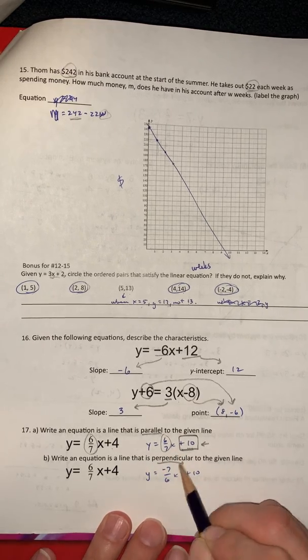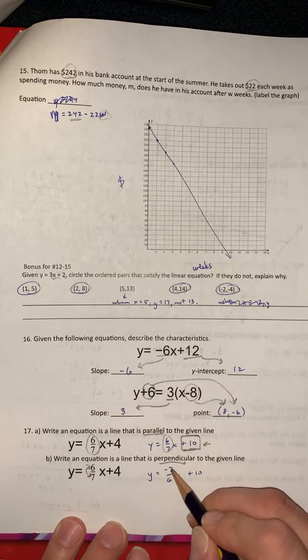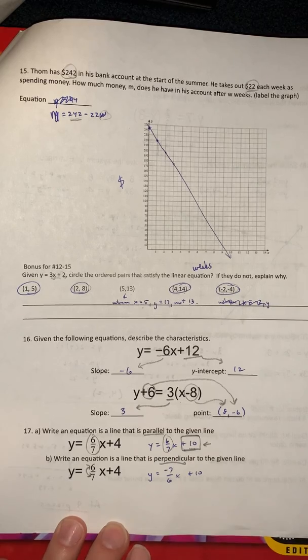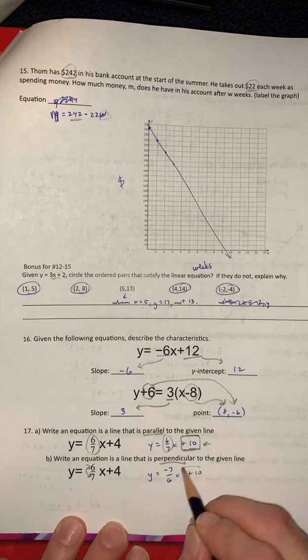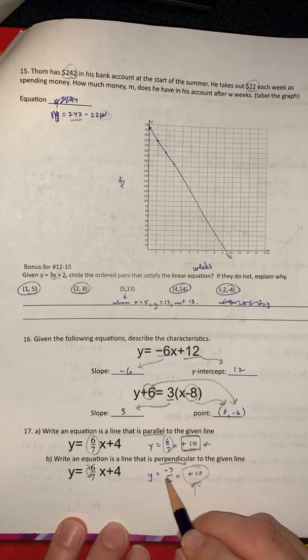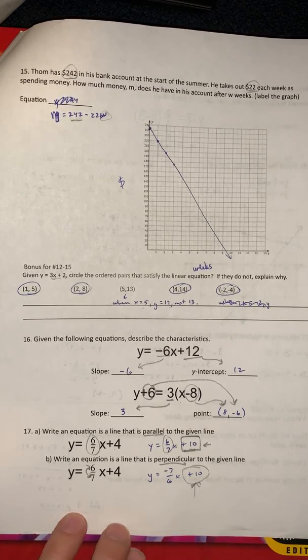For our perpendicular, we're going to take the 6 and the 7. We're going to flip it over. We go 7 over 6. And since it was positive, we make it negative. It's the opposite and the reciprocal. And then it does not matter what you put for your y-intercept. You can put literally anything there, and it does not affect. The only thing I'm looking for in this question is, did you flip the slope over and make it the opposite?